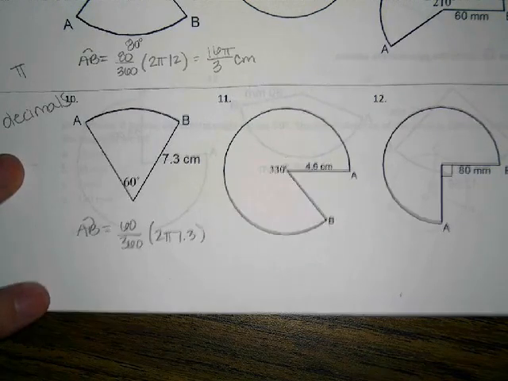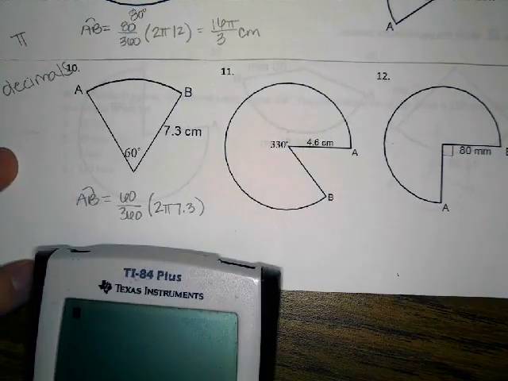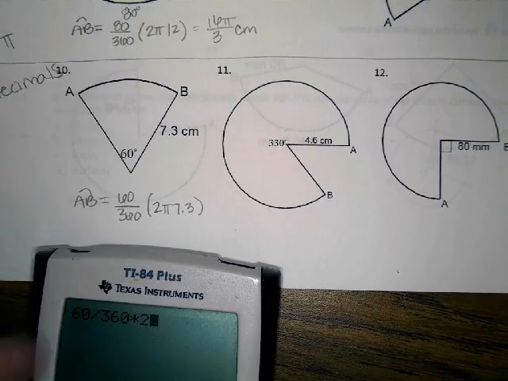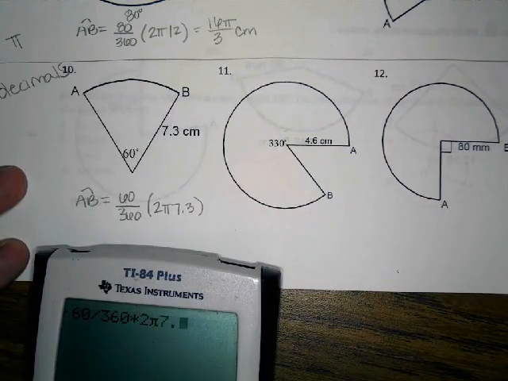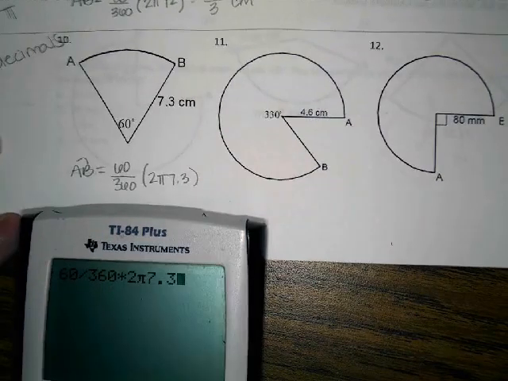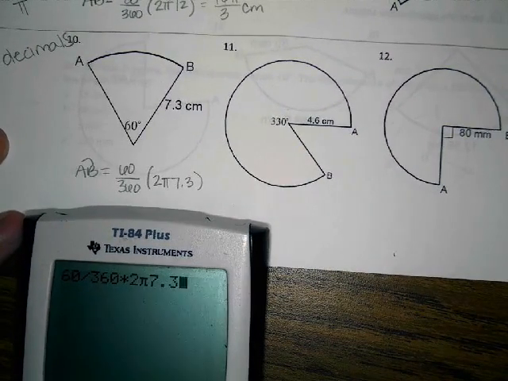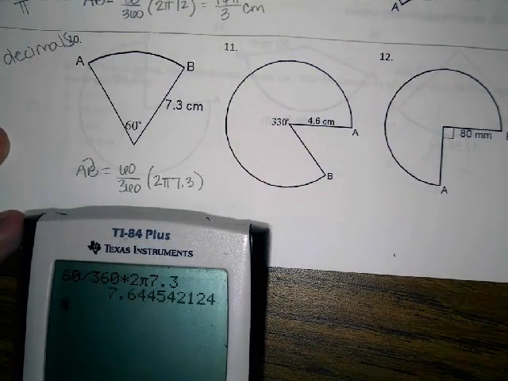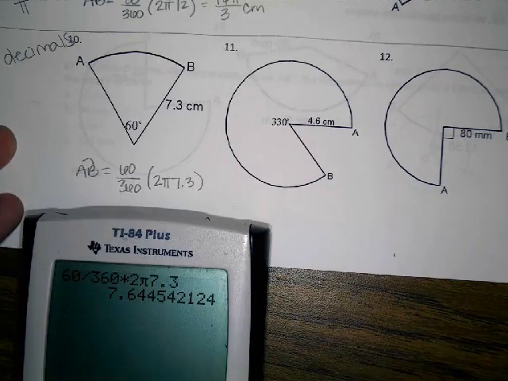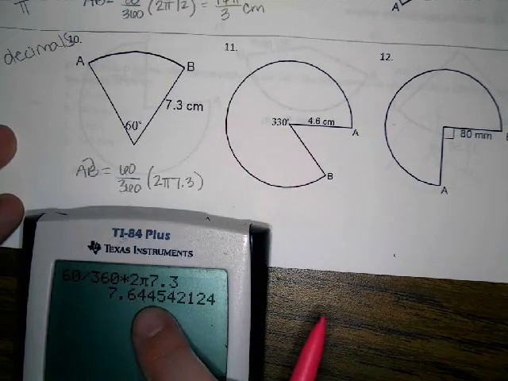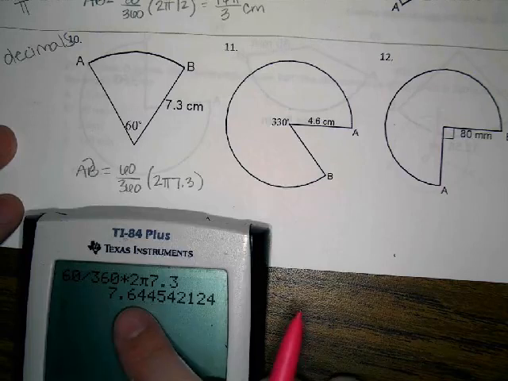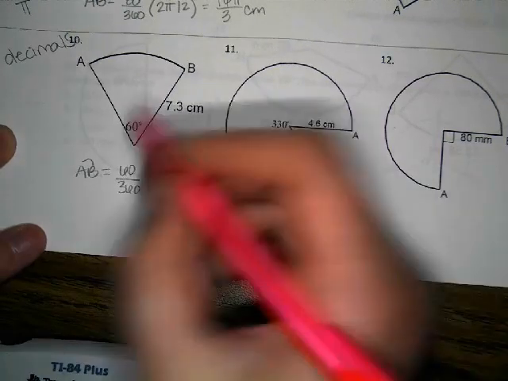And I'm going to plug all of it into my calculator. I don't leave anything out this time, and this is because they want a decimal answer. We're plugging the pi in. So 7.64, and then the last number can be rounded up. So 7.645. 7.645 centimeters.